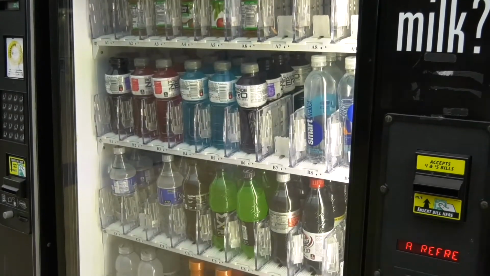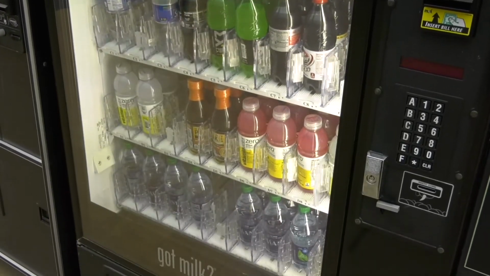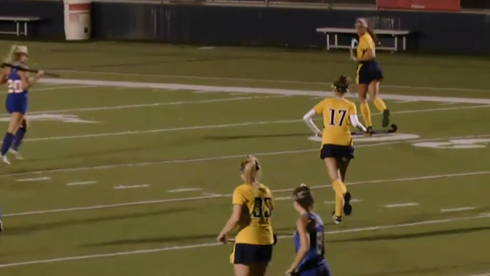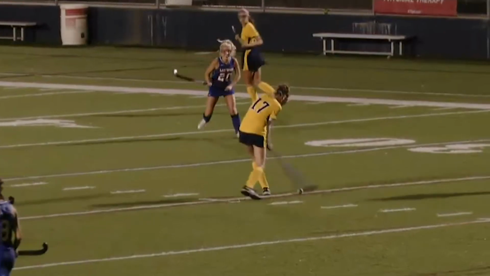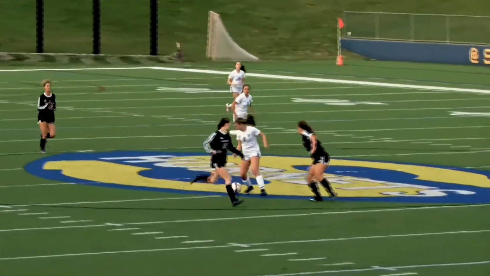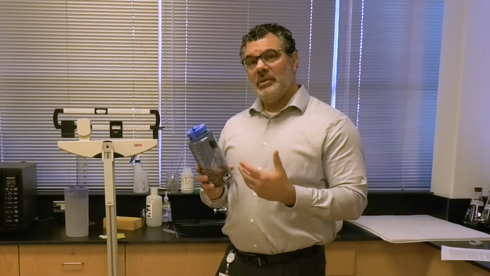The other way is through foods and drinks like milk or Gatorade or something like that, because when you take in those extra nutrients, your body slowly absorbs the water. If it's just water, it can go really, really fast.